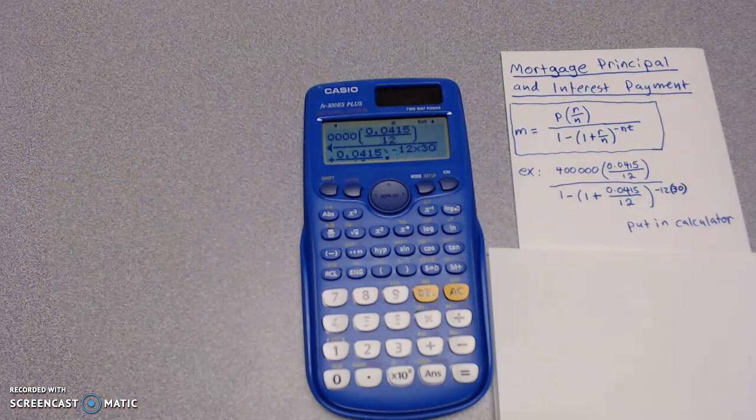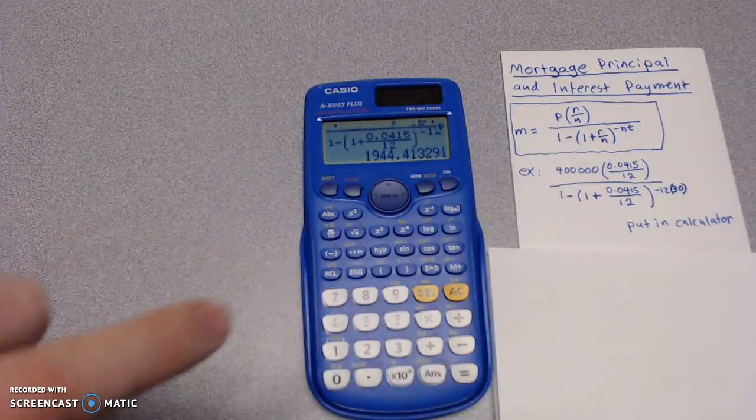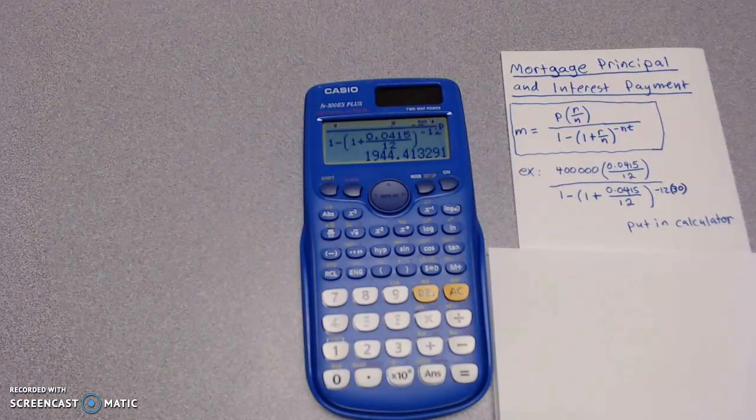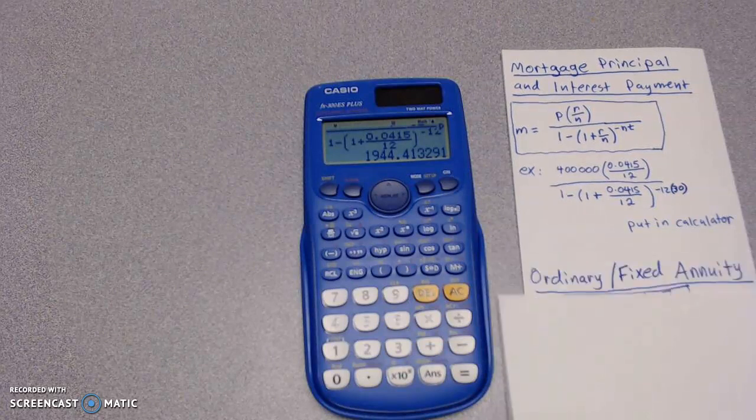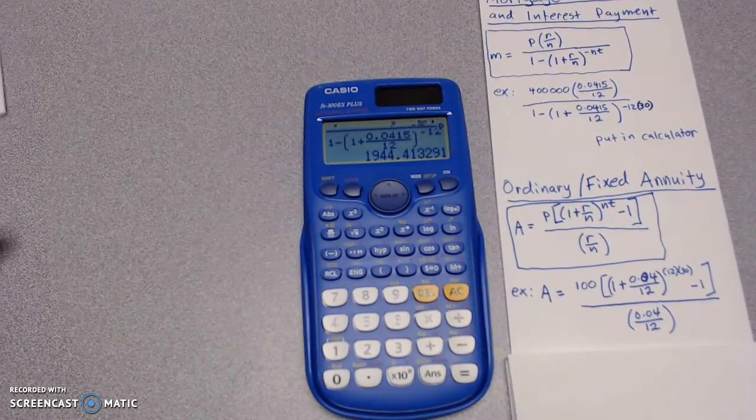Okay, so let's take a moment, make sure everyone can get this in, and let's see what we get. Okay, great. Next one is an ordinary or fixed annuity. We only have one more after this one.